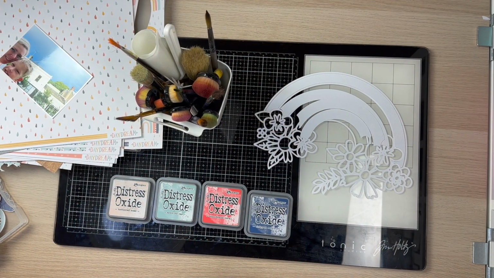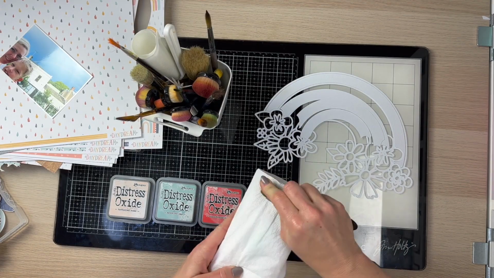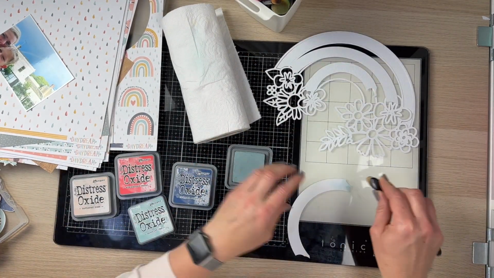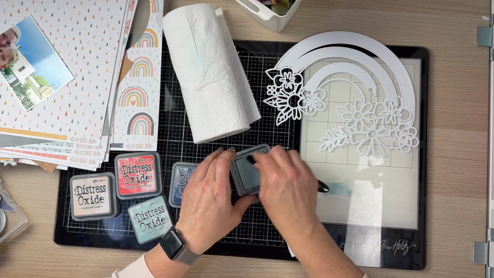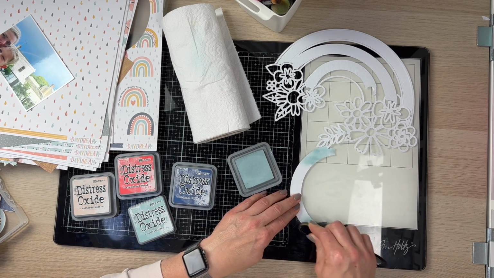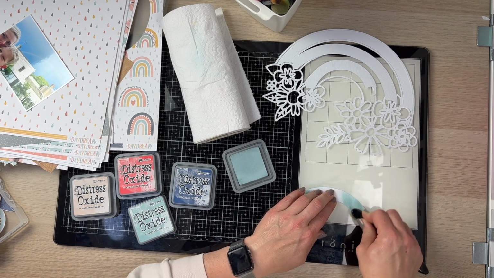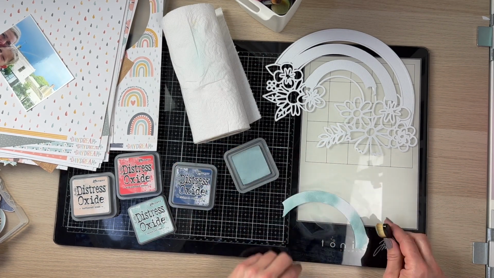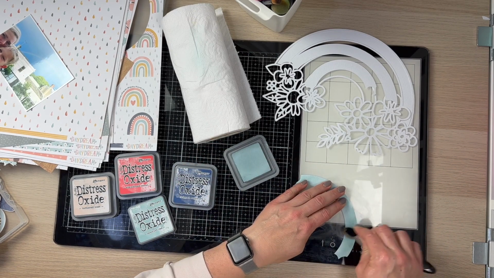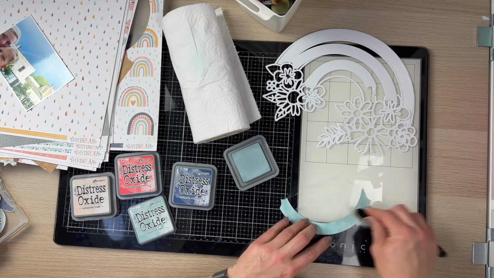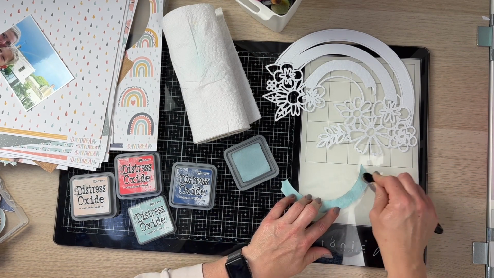So I'm going to go ahead and color in these rainbow stripes using my Distress Oxides. And I think I've got speckled egg, faded jeans, abandoned coral, and tattered rose. I don't show you all of this, it's pretty straightforward. I'm just using a blending brush just to get the color on to the cut file there.